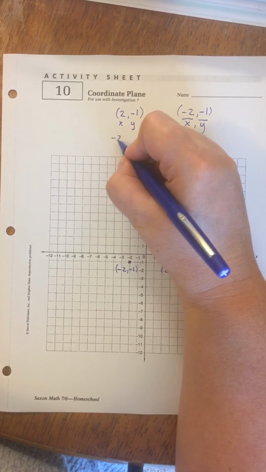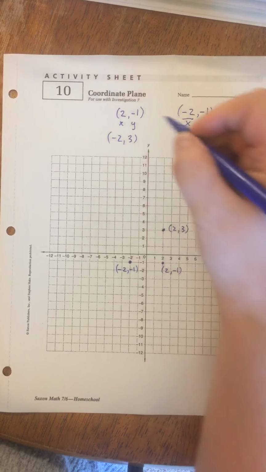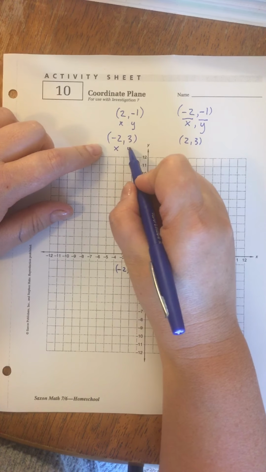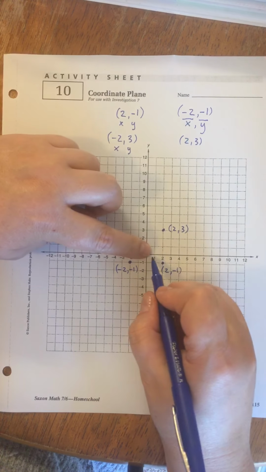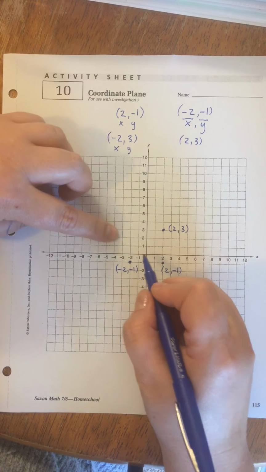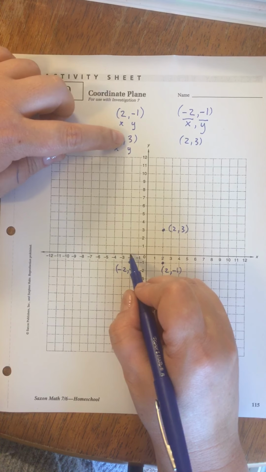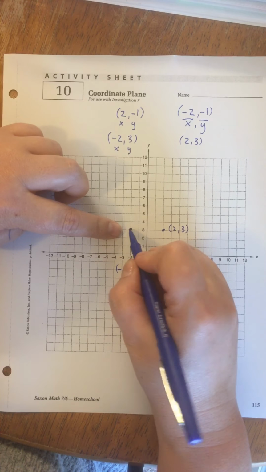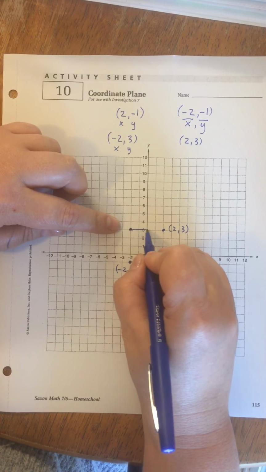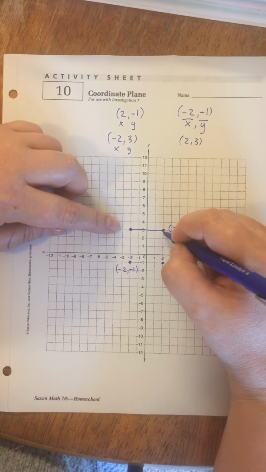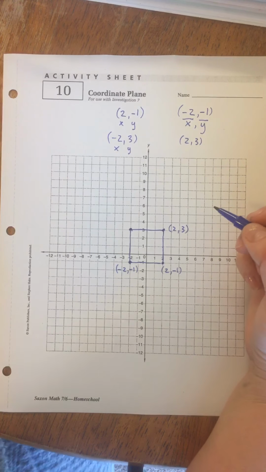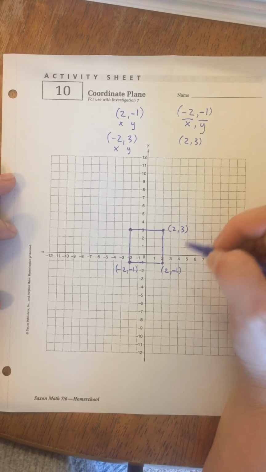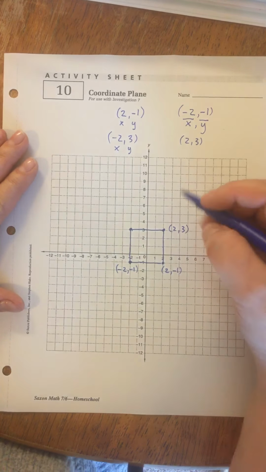-2, 3. So -2, x, y. So x is first. -2, so not over here. This is positive. But -2, and then how many do we go positive up? 1, 2, 3. So what do we have? We have connecting these, connecting this, connecting this, and connecting this. And this looks like a perfect square. So you should be able to tell me what special type of rectangle this is.